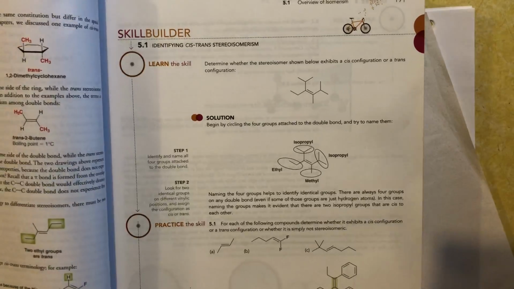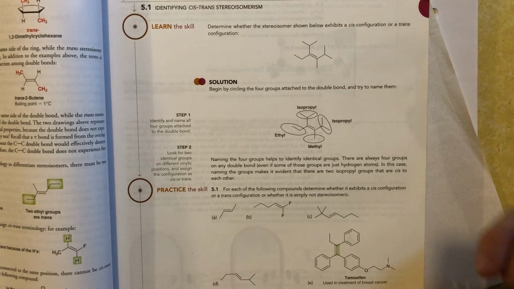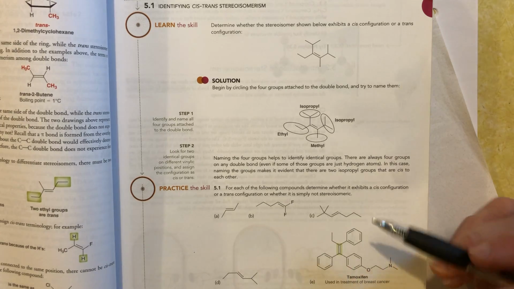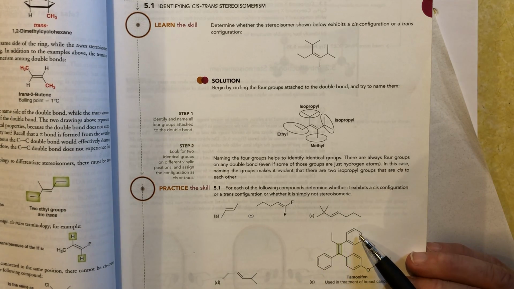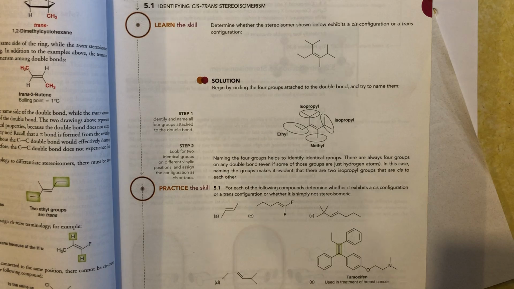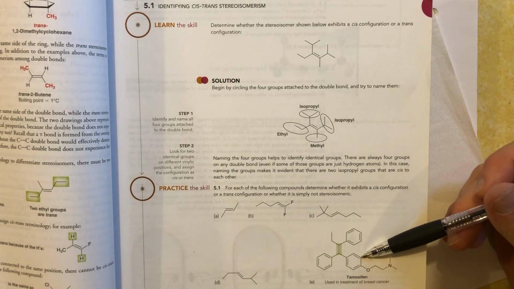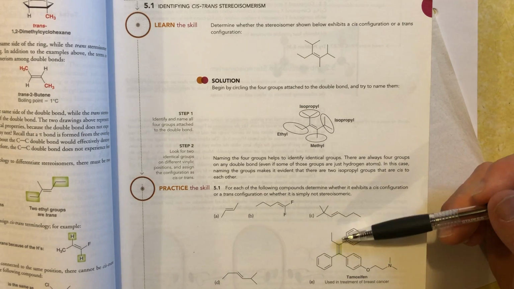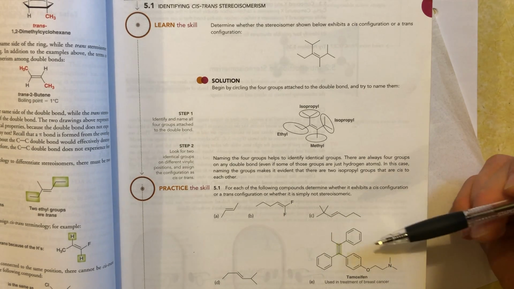Okay, what about tamoxifen? You see this one advertised. I think I've seen this one advertised on TV. This phenyl group and this phenyl group are trans to one another. I guess it depends on how you want it. This starts out as a phenyl group, but it's got more stuff on it, and this is an ethyl.